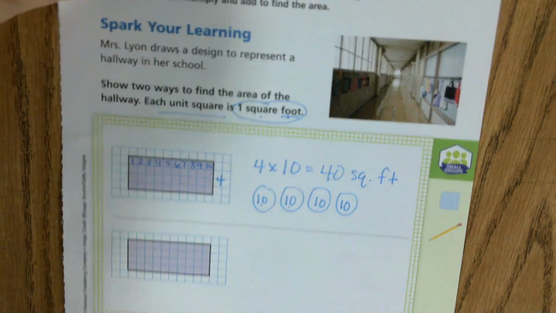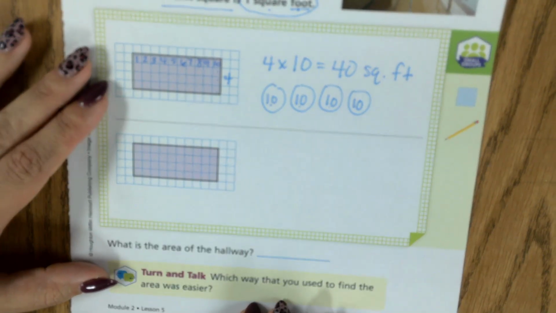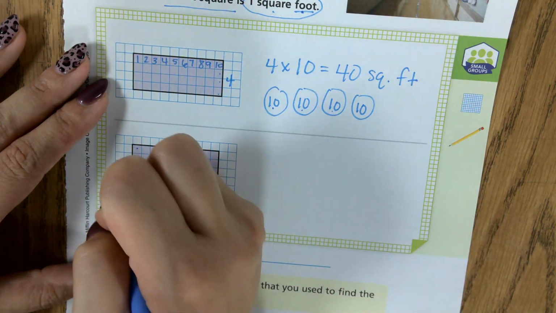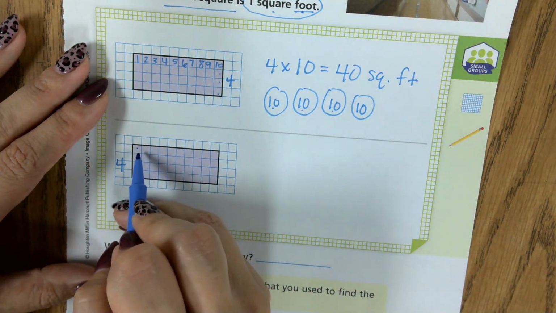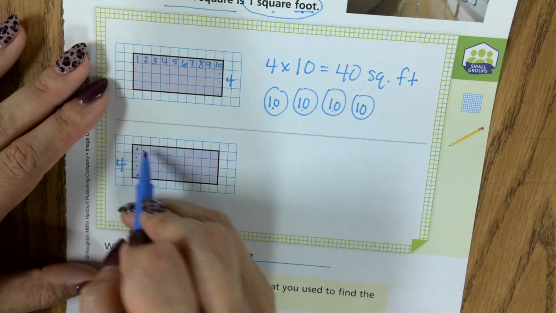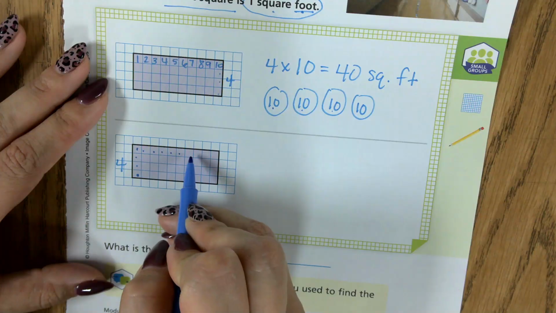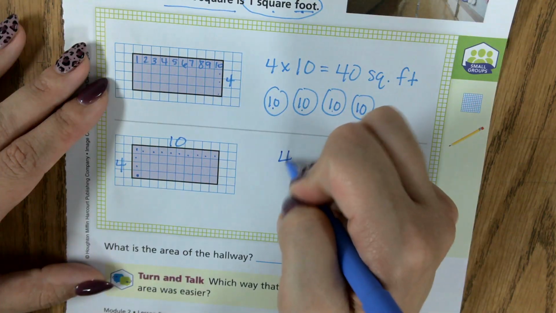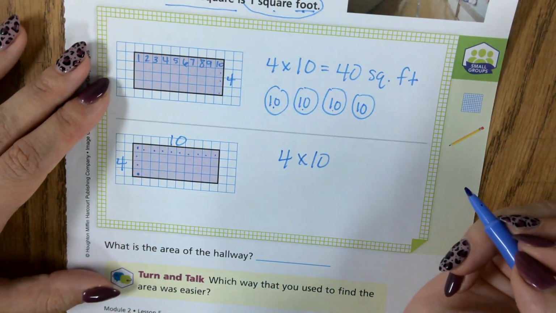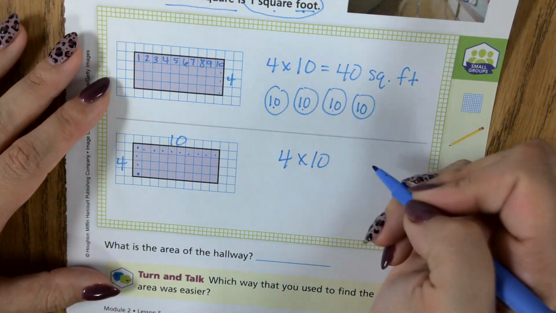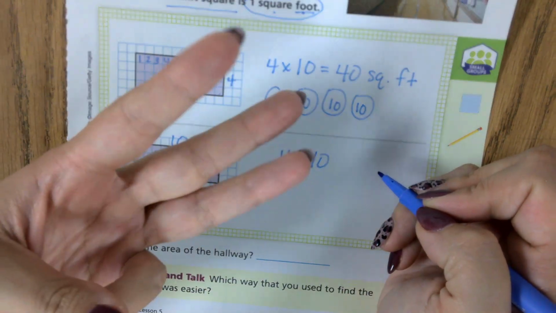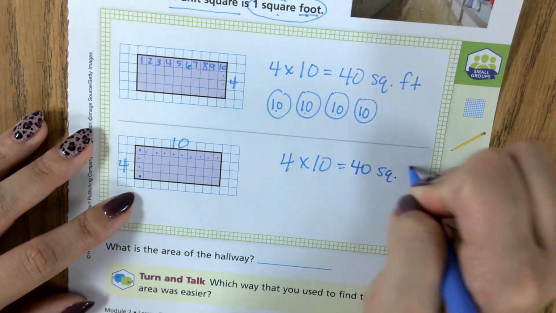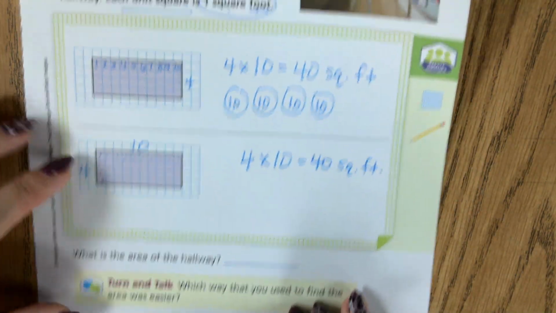Okay? Another way that we can do this, just like how we've done before, is count how many we have in each row. 1, 2, 3, 4. Put our number on the outside and count how many we have in those rows. 1, 2, 3, 4, 5, 6, 7, 8, 9, and 10. And again, showing that 4 times 10. You can also show these by counting by tens 4 times, 10, 20, 30, and 40. And again, square feet was our measurement.